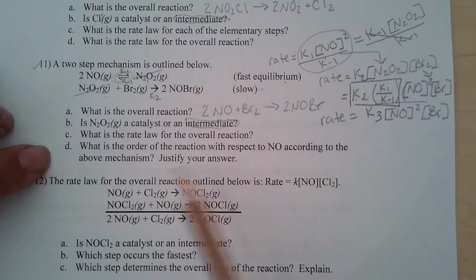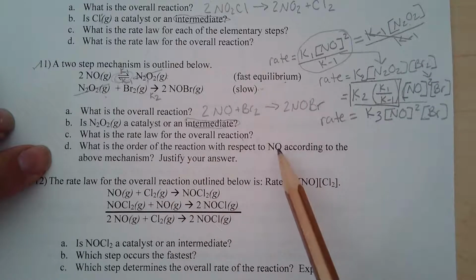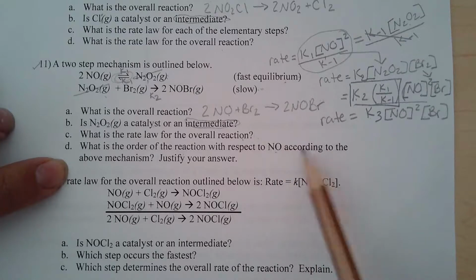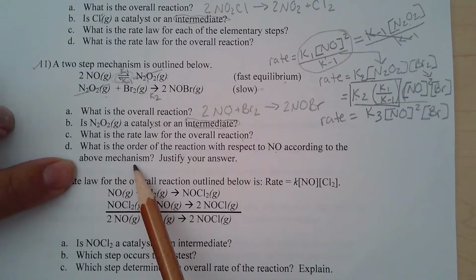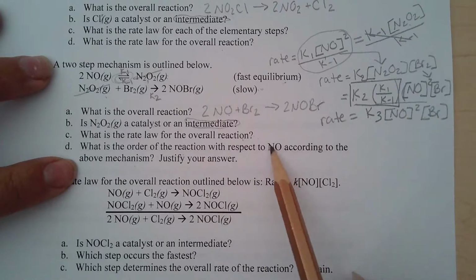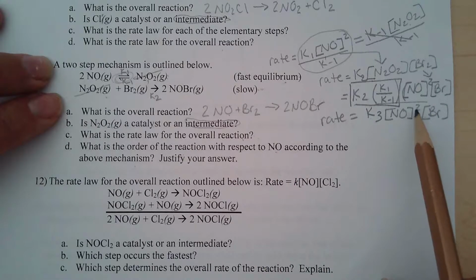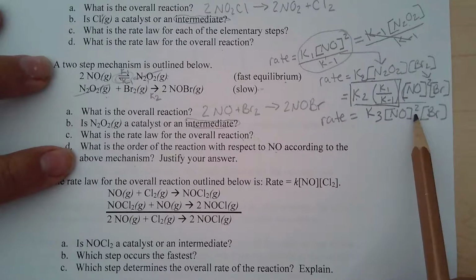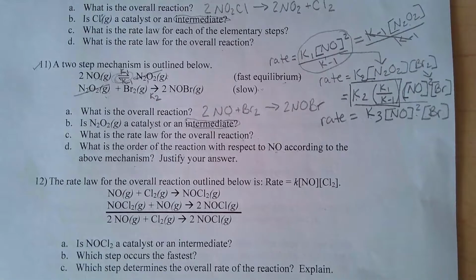Okay, and then it wants the order of the reaction with respect to NO according to the above mechanism. The order with respect to NO according to the above mechanism is the second power.